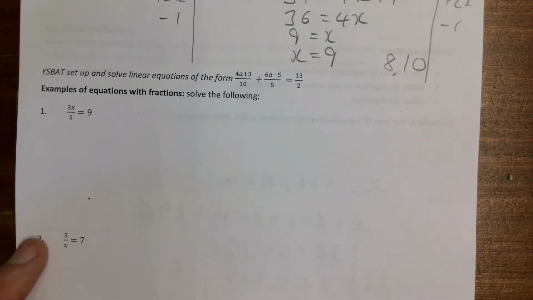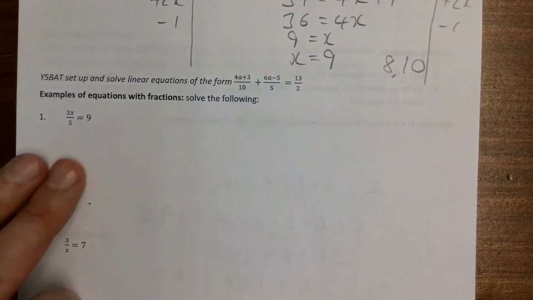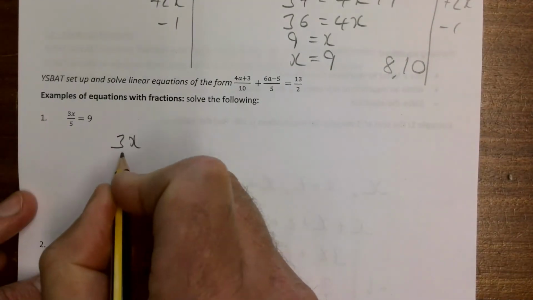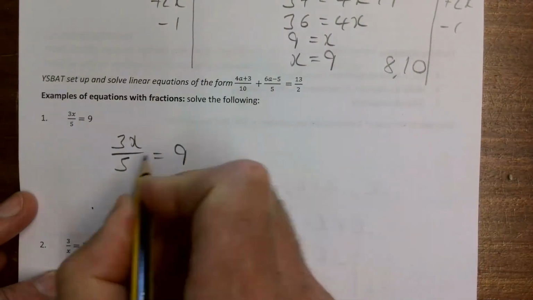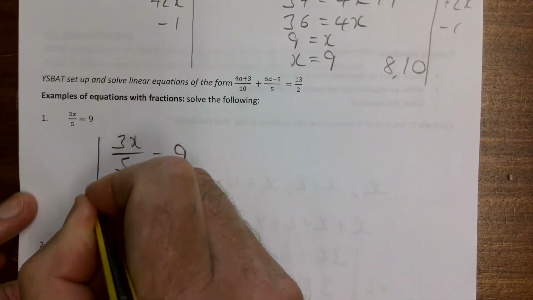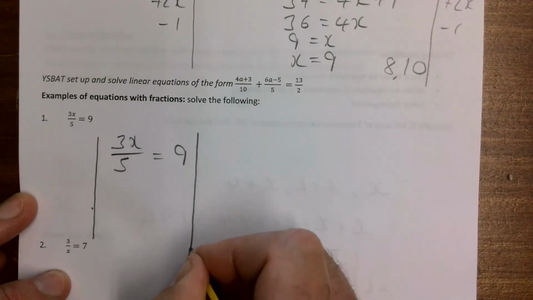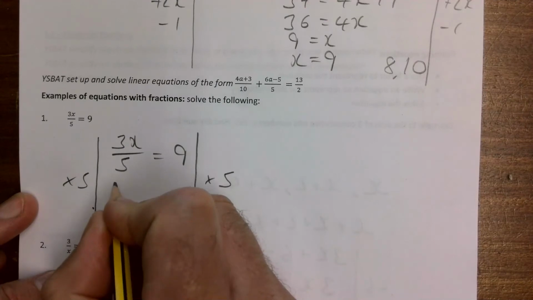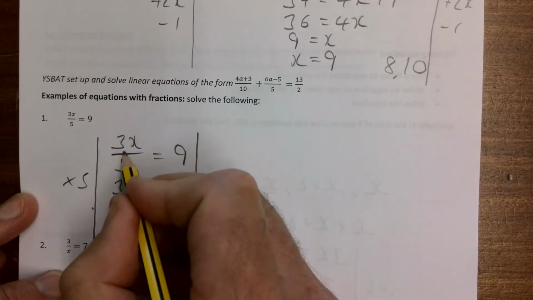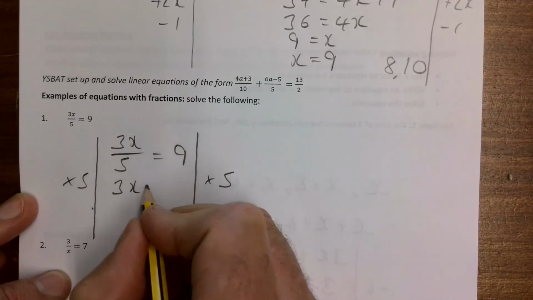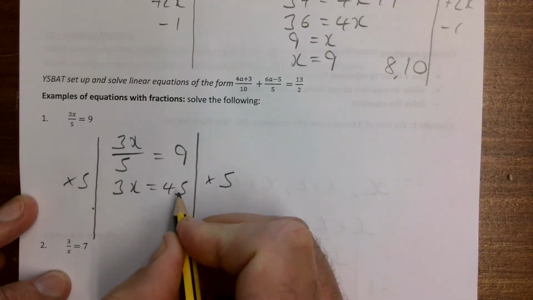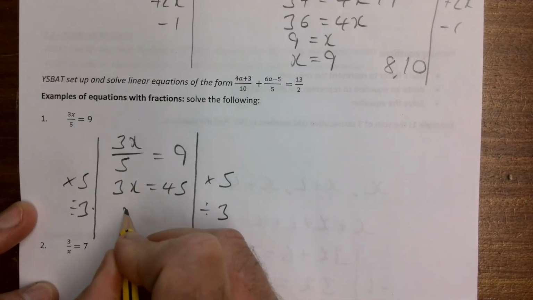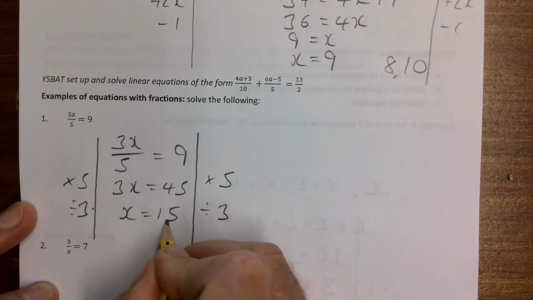Next then, examples of equations with some fractions in them. So let's take a wee look at those. Again, the idea here is to try and get the x on its own. Currently it's divided by 5 and times by 3, so we need to do the opposite of that and then try and tidy up. I'm going to times through everything here by 5. That gives me 3x. If I times 3x over 5 by 5, it means the 5 disappears from the bottom. And I have 45. I'm now going to divide by 3. And it gives me x is 15.